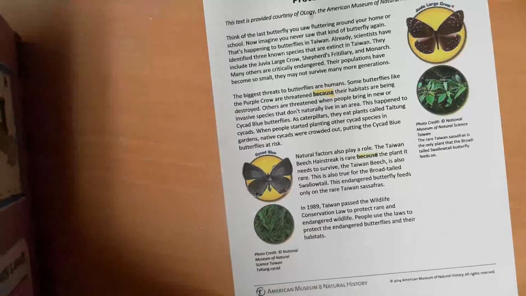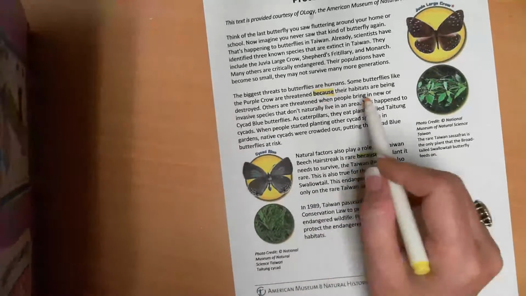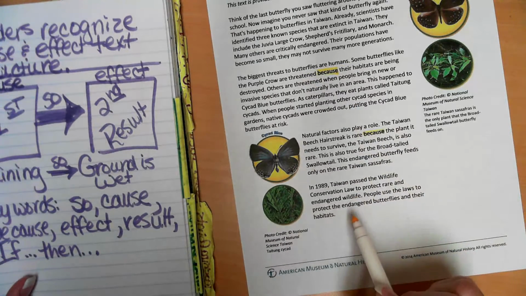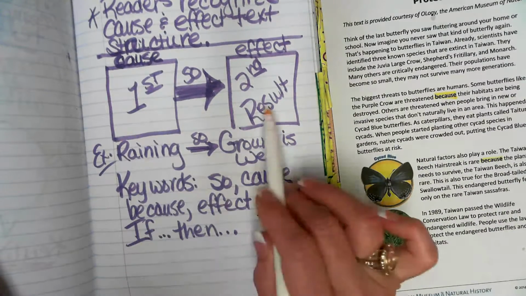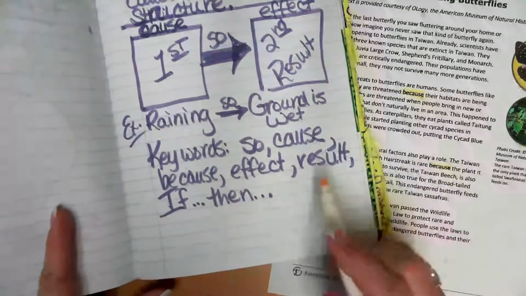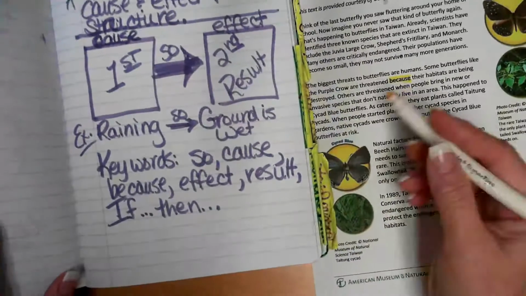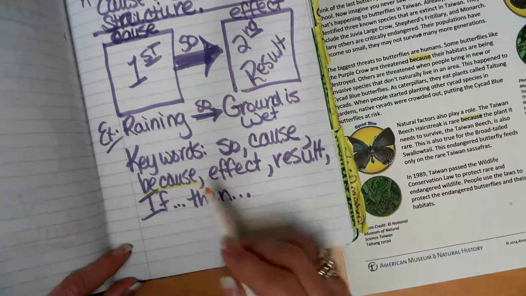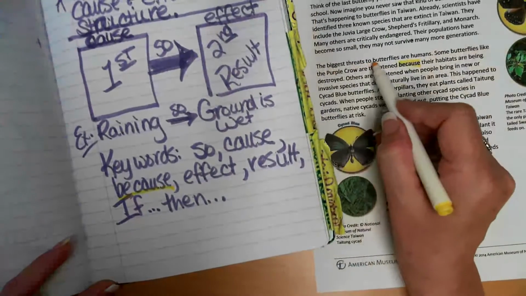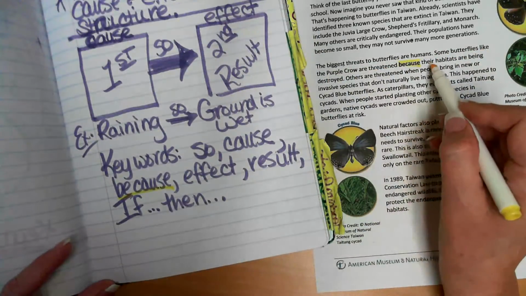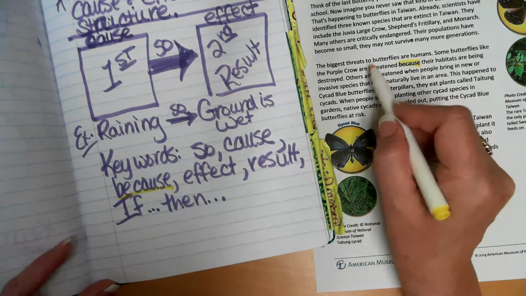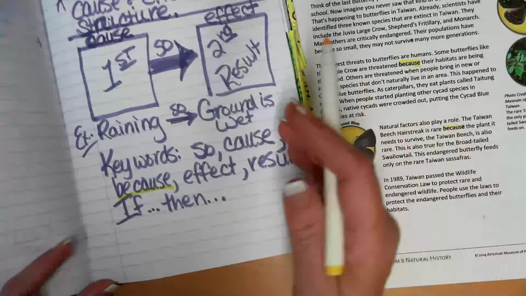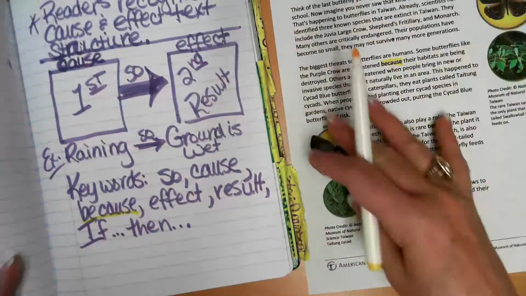So we can see all over this that there are several different causes. The habitats are being destroyed, which is affecting the outcome for the butterflies, that they're going extinct as a result of that. So that follows our cause and effect structure and our keywords: so, cause, because, effect, result. Sometimes you see the exact keywords, sometimes you have to infer them. Because is in this one. The biggest threats to butterflies are humans. Some butterflies, like the purple crow, are threatened because their habitats are being destroyed. So humans are destroying the habitats, and therefore the purple crow is threatened. Sometimes it's kind of mixed in there, and you have to look. It's not going to happen to be raining, ground is wet. It's going to be something you have to infer.